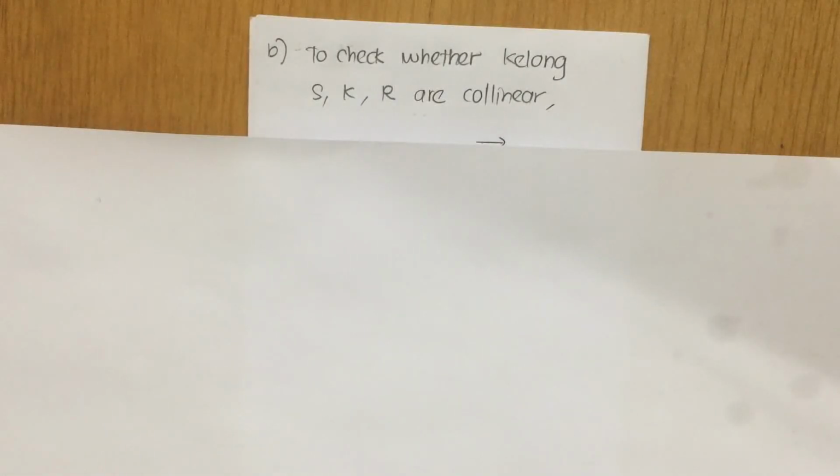Okay guys, let us discuss question 6 part B now. The concept behind question 6 part B is that they ask you to identify whether the kelong S, K and R are collinear. Basically, if S, K, R are collinear, that means kelong R cannot be seen, as kelong S and K are blocking it. If S, K, R are not collinear, that means kelong R can be seen. These are the basic concepts of this question.